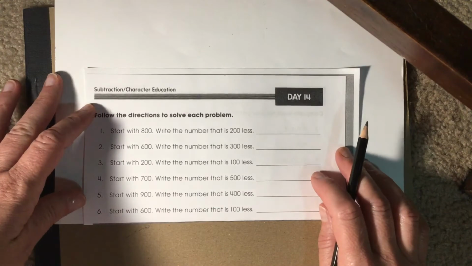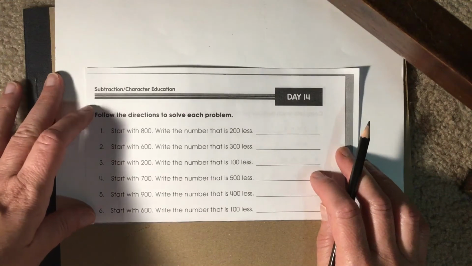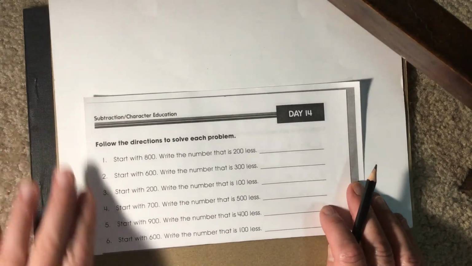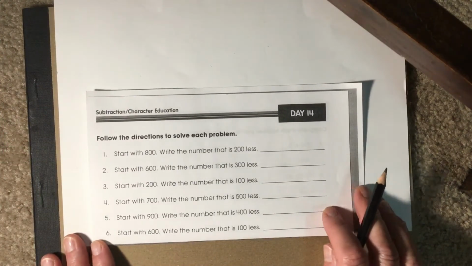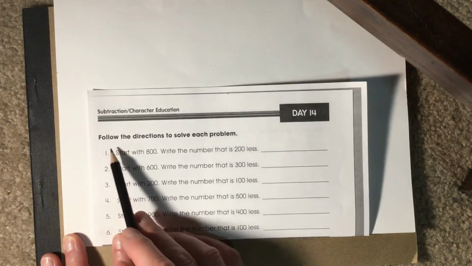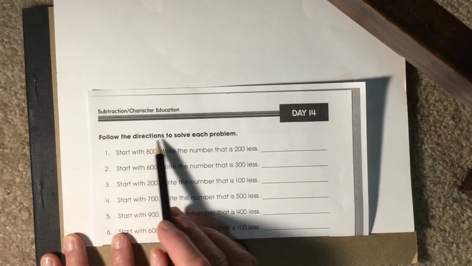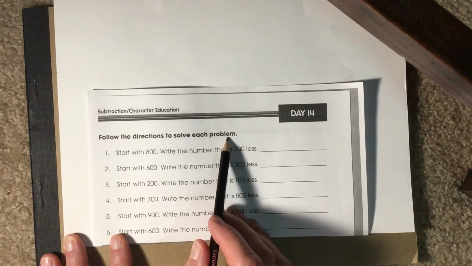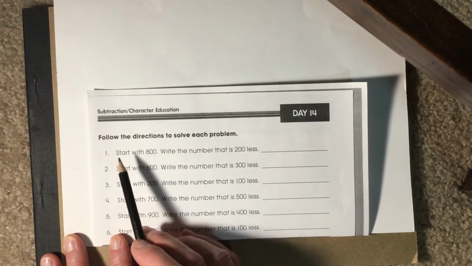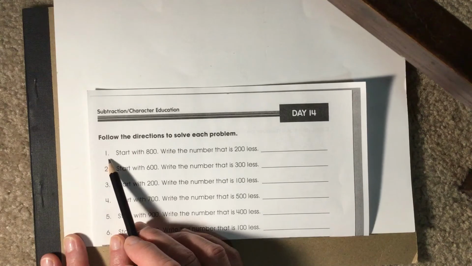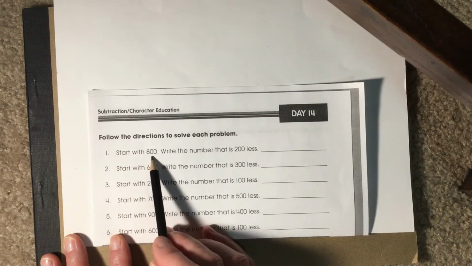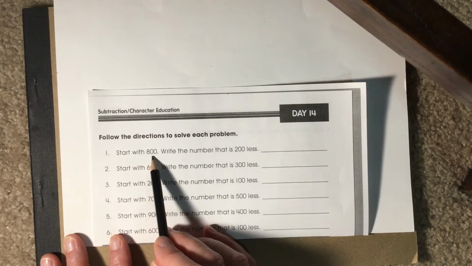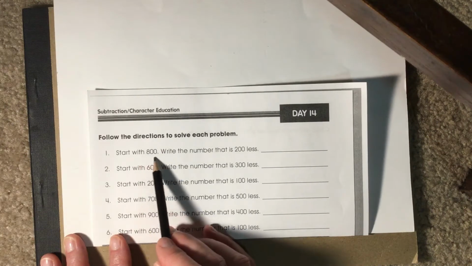We're going to start out day 14 with some subtraction problems. Our directions are: follow the directions to solve each problem. So the problem will tell us what to do. And as I look at these problems, I see that we're going to be using numbers that are in the hundreds.